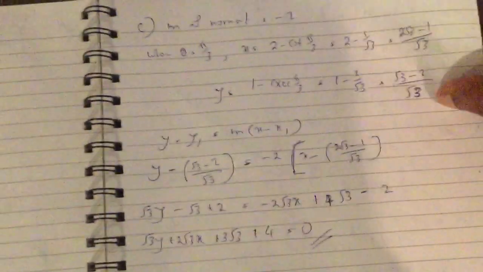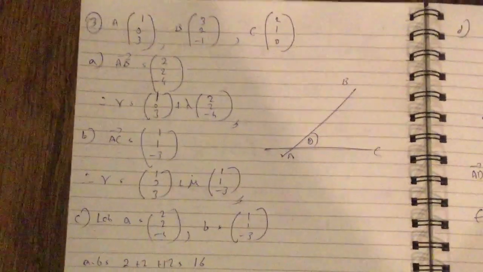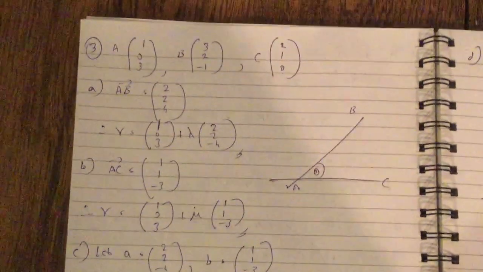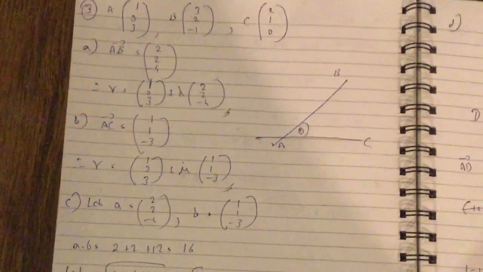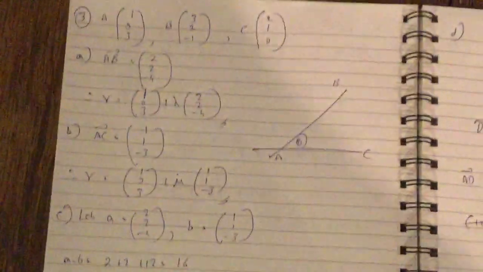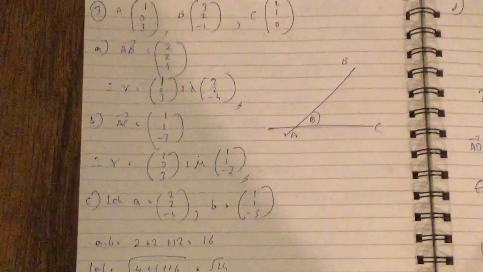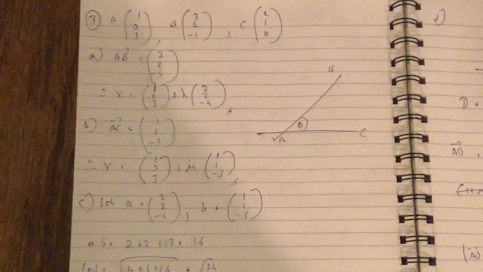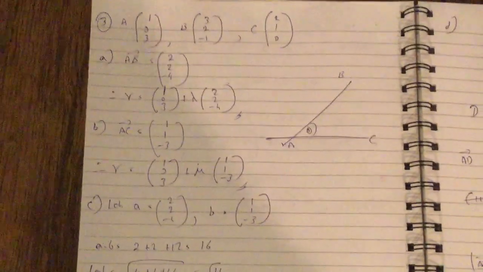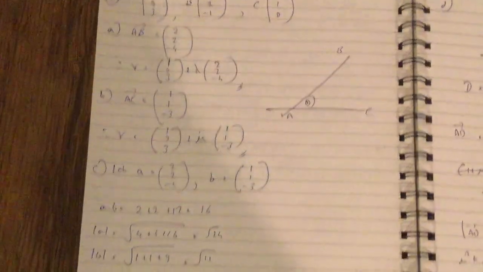Okay, so that leads us to the vector question, which is a very long vector question actually. So we've got the points A, B, C. To get the equation of AB, I just worked out the vector AB, and then the equation is (1, 0, 3) plus lambda (2, 2, minus 4). You could use (1, 1, minus 2) as well, because it's a scalar factor. Part B, similarly, AC equals (1, 1, minus 3), so the equation is (1, 0, 3) plus mu times (1, 1, minus 3).